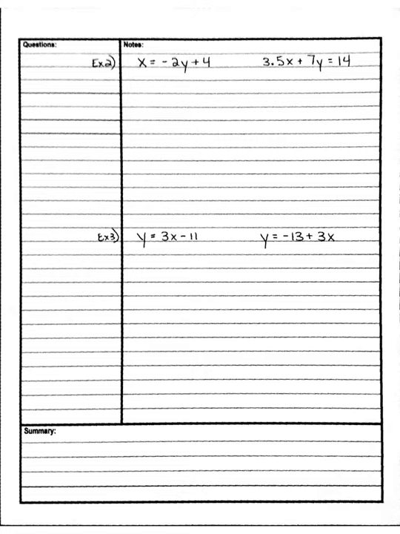So example 2 here, it does say x equals. That makes it so much easier when it's already written with one of your variables, just saying x equals. So I'm going to box in what x equals, and we're going to plug that into our other equation. Substituting. So we have 3.5 times -2y plus 4 in parentheses, plus 7y equals 14. I'm going to draw my line.